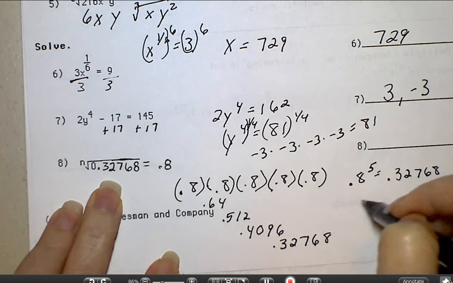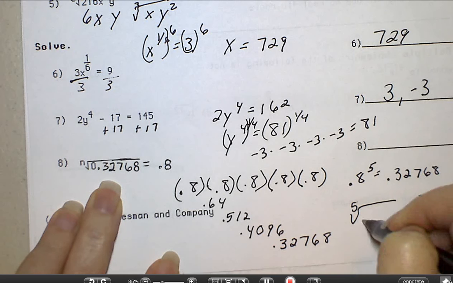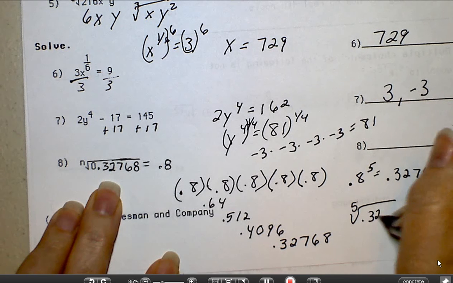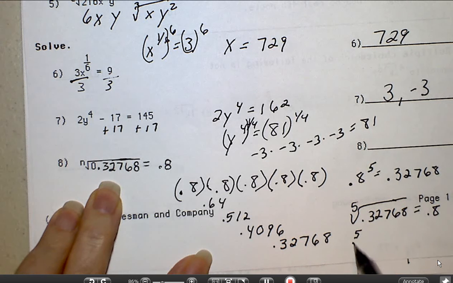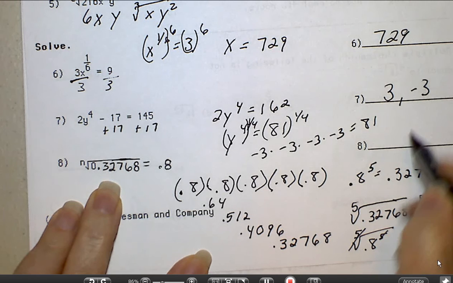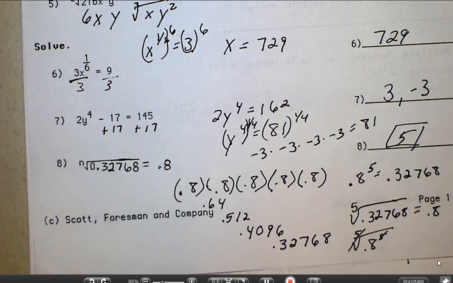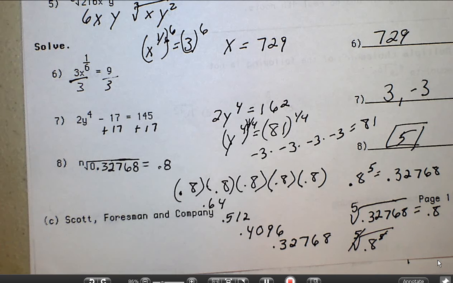And I also know then that the 5th root of this is 0.8, because the fifth root of 0.8 to the 5th, these cancel out. So that's why our answer is 5. Because 1, 2, 3, 4, 5. Alright, number 9.